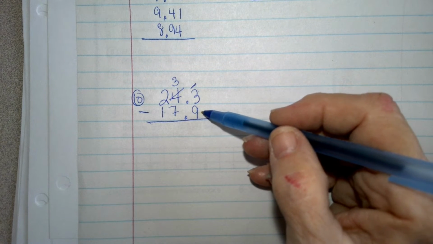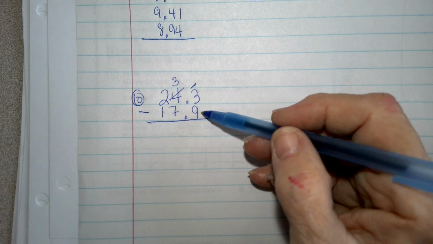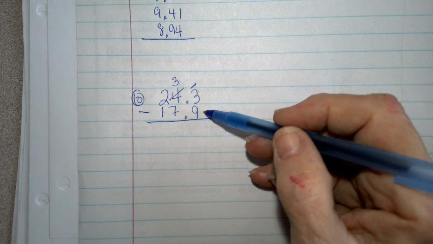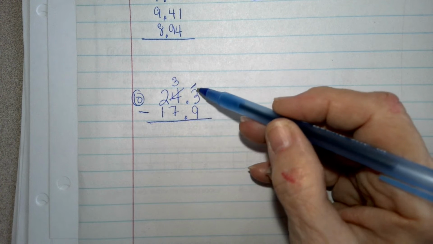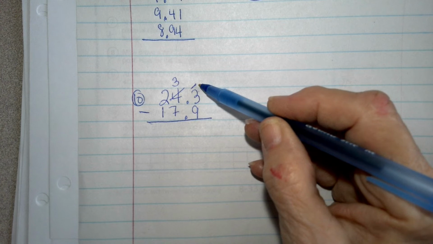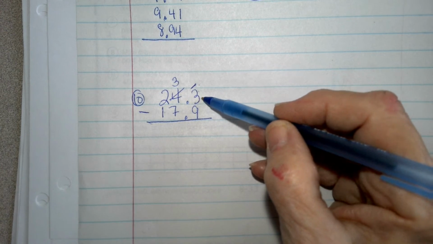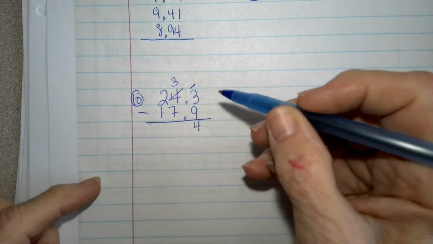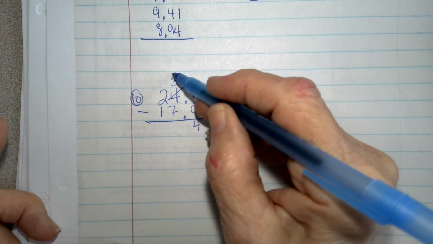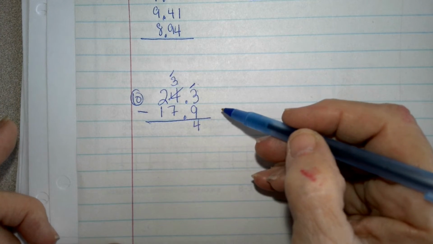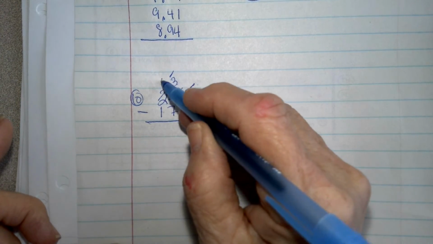Girls and boys, if you don't know your math facts perfectly, you must learn how to add up. 9 to 10 is how many? 1, plus I had the 3 more. So it's 4. And then I have to pre-borrow again, getting it from where? Which becomes a 1.